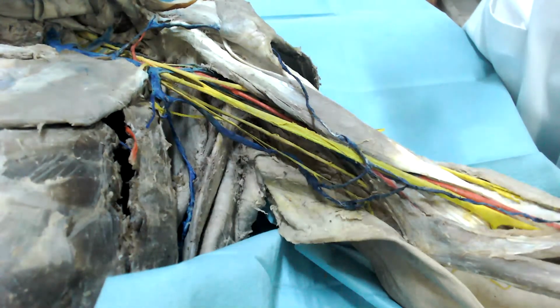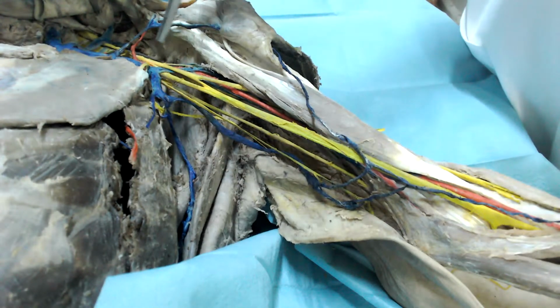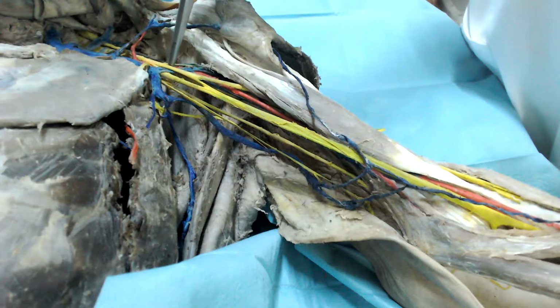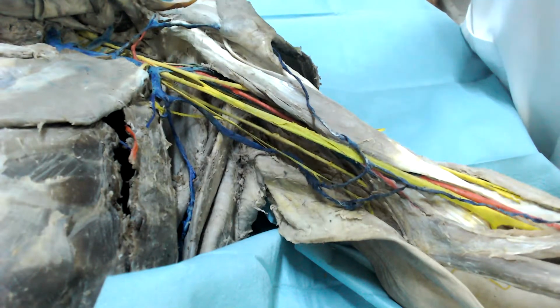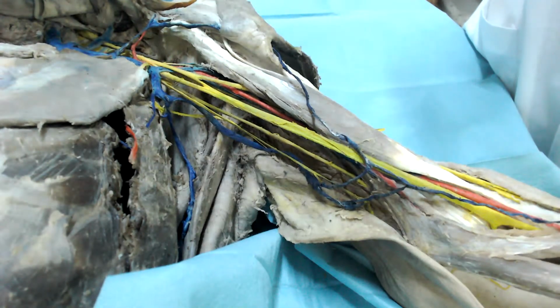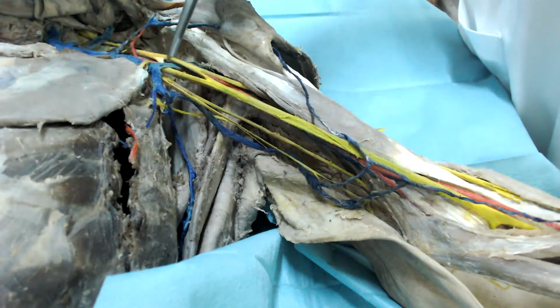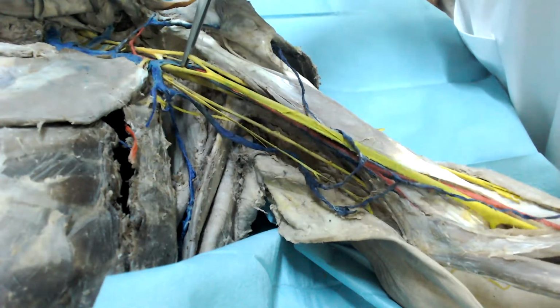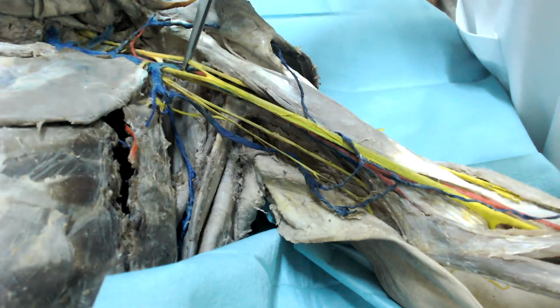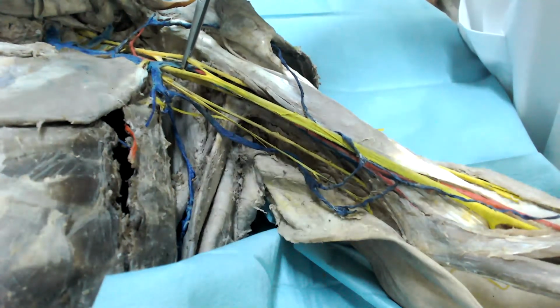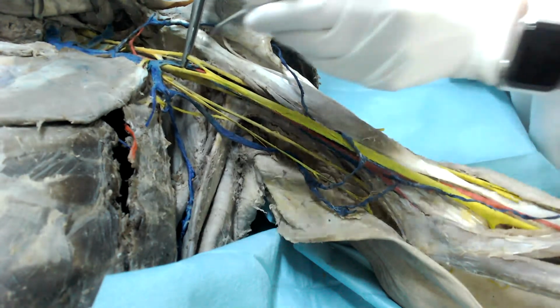Okay, now let's see a little bit about these elements. What you should know is that everything that is in the axilla goes around the axillary artery. What you can see here inside the axilla in yellow are branches of our brachial plexus. These branches of the brachial plexus are called cords.